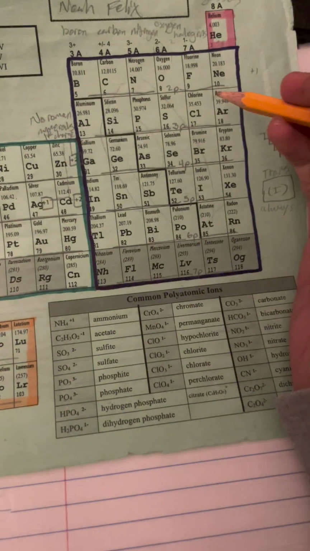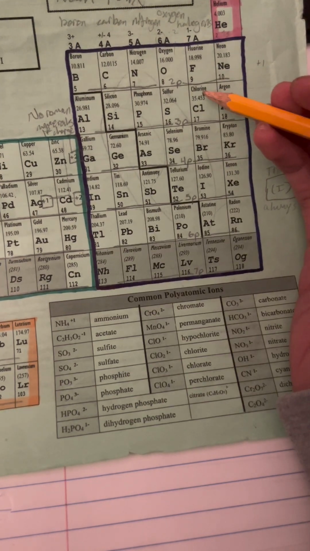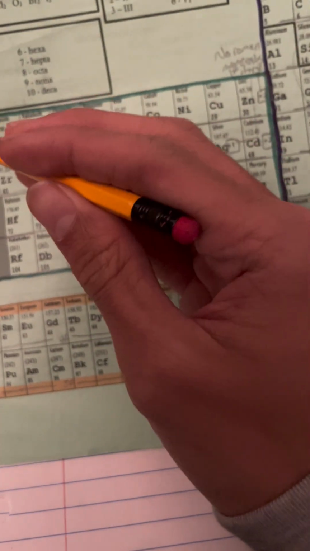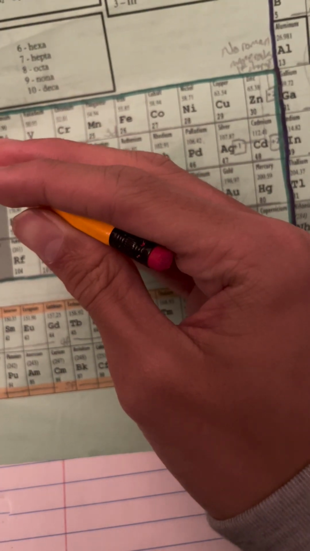So, according to our periodic table, chlorine has an anion of -1, and sodium has a cation of +1. So the +1, -1.